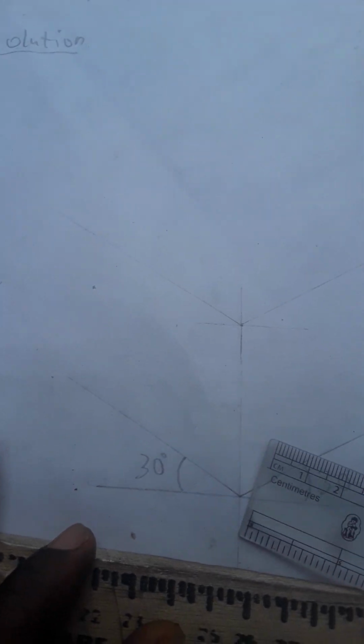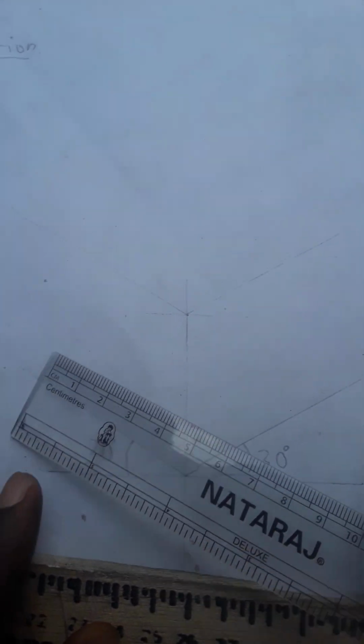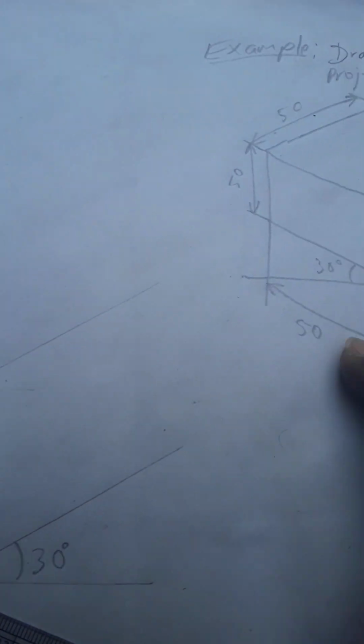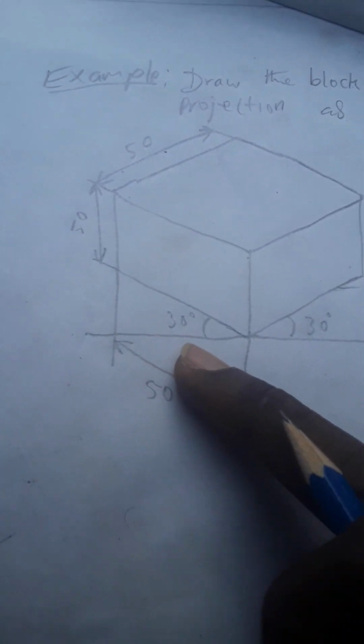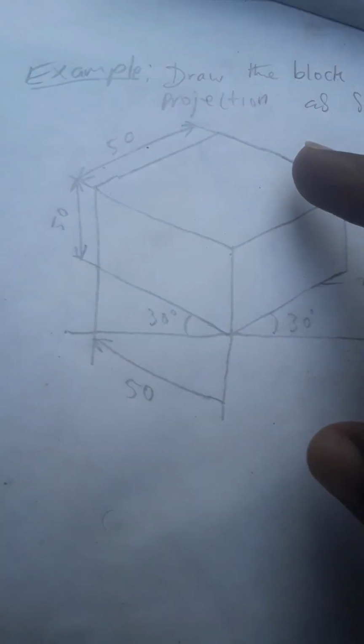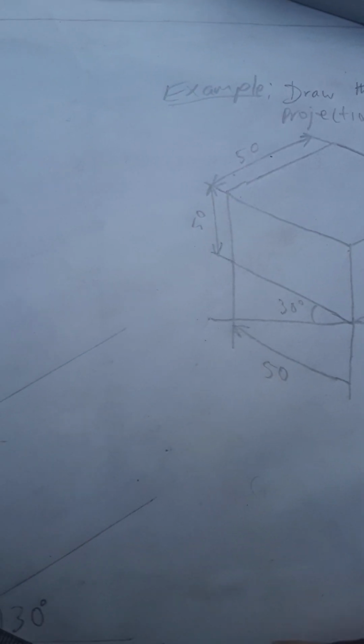Now the next thing you're going to do is to take your dimensions. Having drawn these receding lines, they are all receding lines, and they are very, very important. Then take the dimension. Remember, the dimension from here is 50. It's a cube. This is 50, so if here is 50, it means here is 50. They are all parallel lines. Here we have also 50.